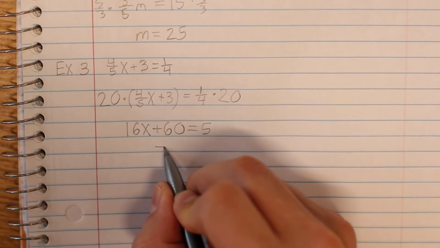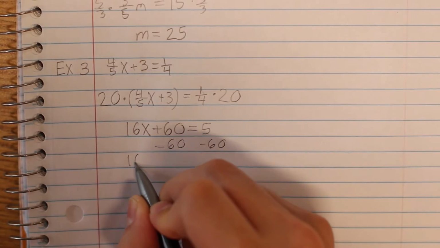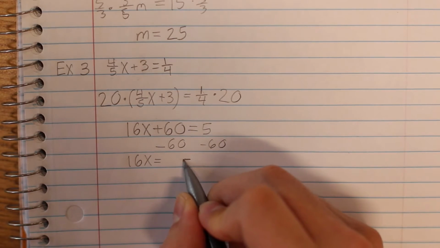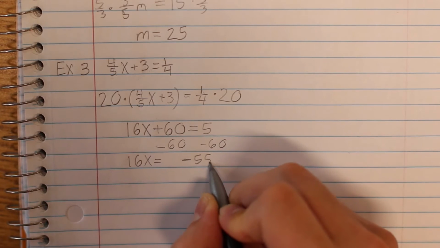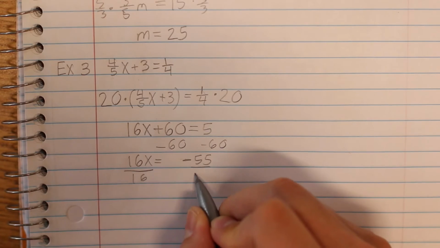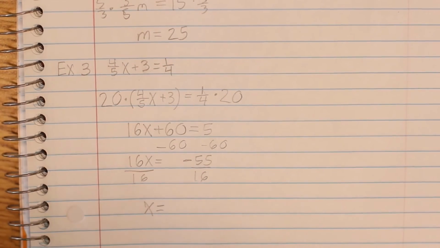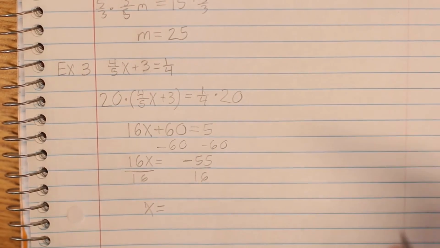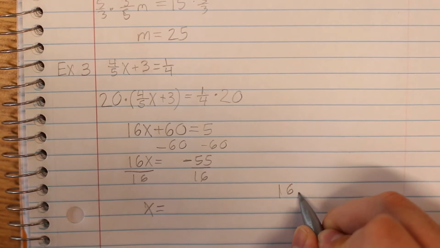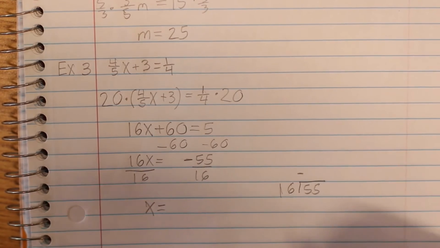So now it becomes a normal two-step problem, and you just subtract 60 from both sides. You end up with 16x is equal to negative 55. You would divide by 16, and you would get x is equal to, well, what does x equal? I would maybe go over here and do your scratch work where you would do 16 goes into 55. We just need to know that the answer is going to be negative, okay?